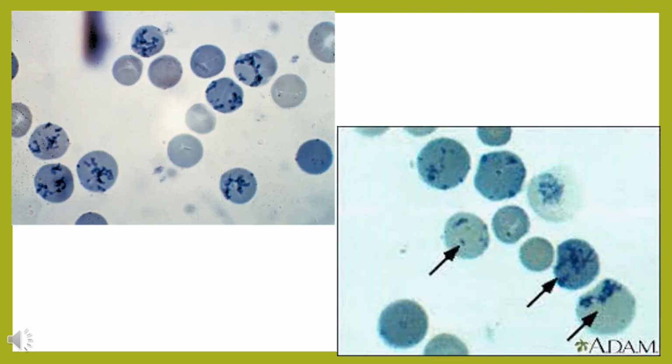Okay. In this slide, you can see your reticulocytes stained with your new methylene blue. So they are very distinct. You can see them very clearly. They have parang may mga laman sila sa loob, parang granules sa loob. So that's how you identify them. That's how you count them.